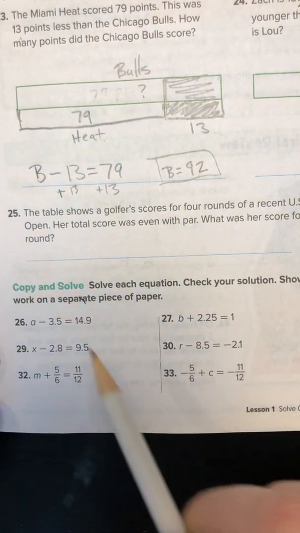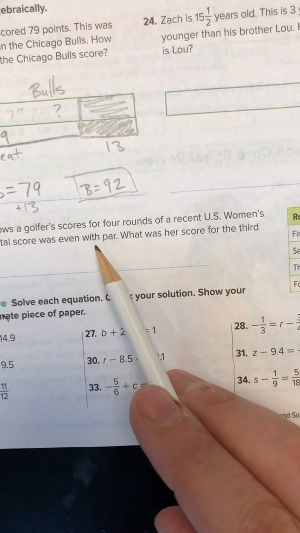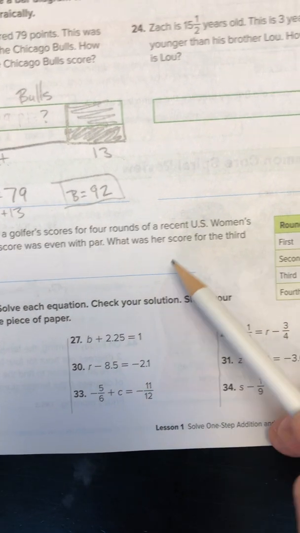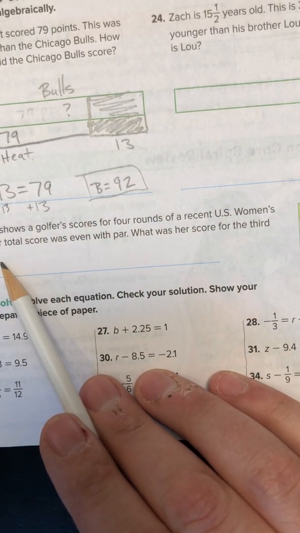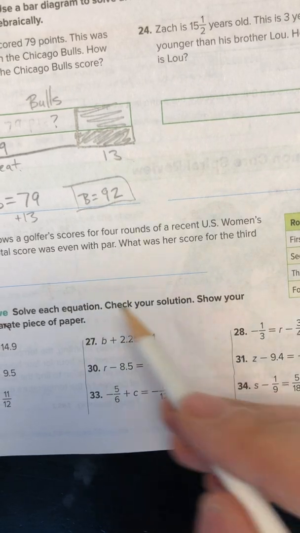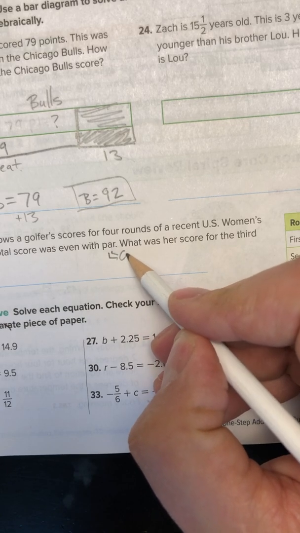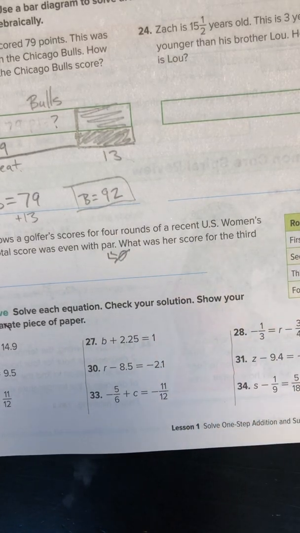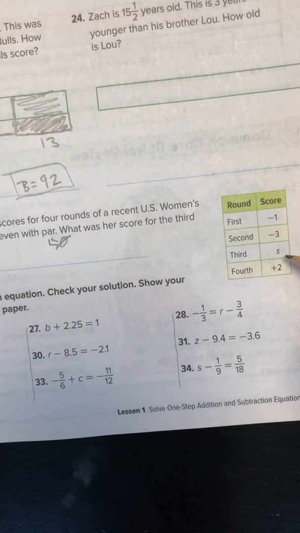Let's look at number 25. This is the last one we'll do. The table shows a golfer's score for 4 rounds of a recent U.S. Women's Open. Her total score was even with par. So that means she had a total of 0. What was her score for the 3rd round?